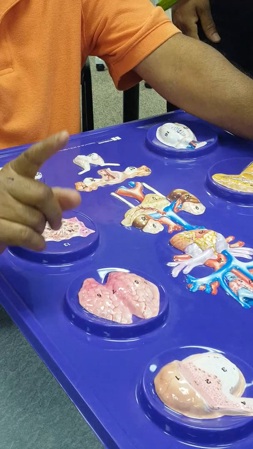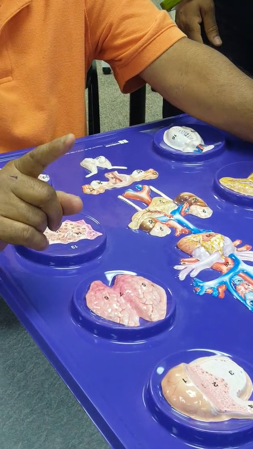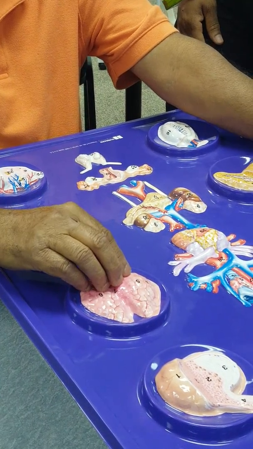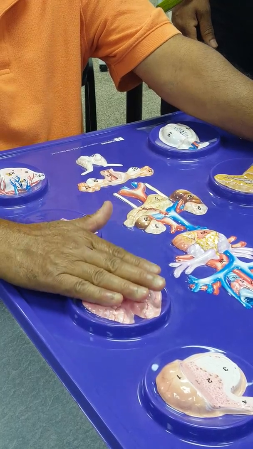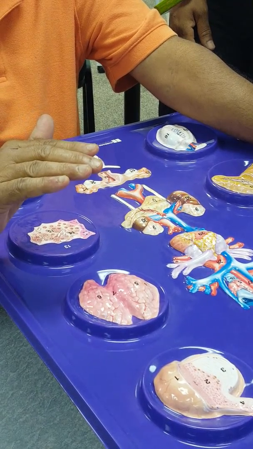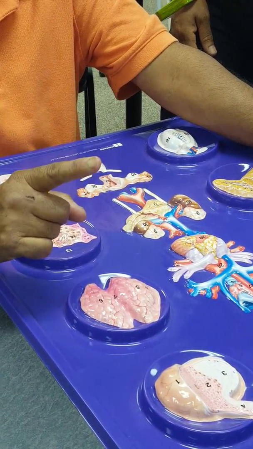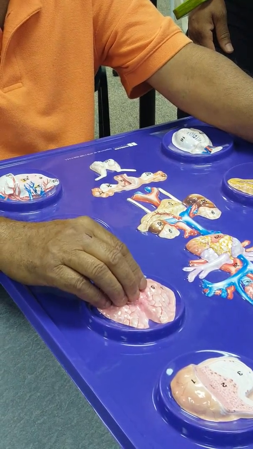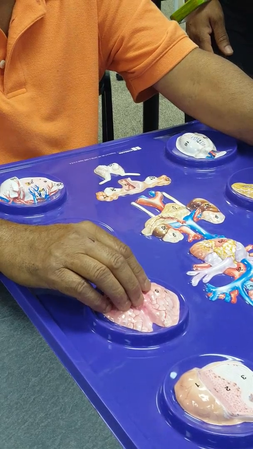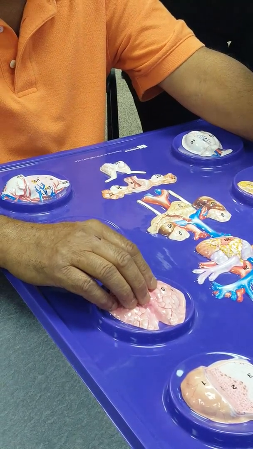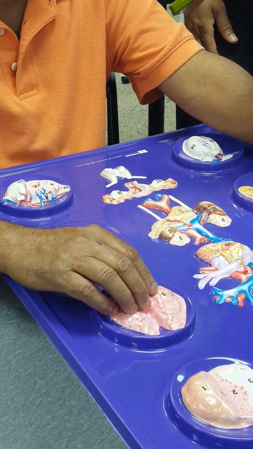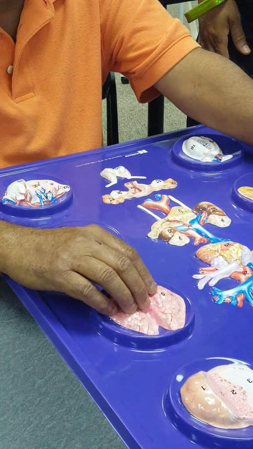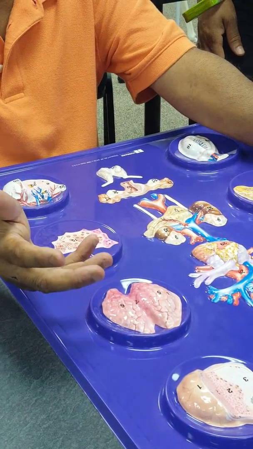Number one is thyroxine, and what does thyroxine do? It induces metabolism and produces energy. We just talked about that. Another hormone released from here is calcitonin. Calcitonin induces osteoblast cells to make bone.